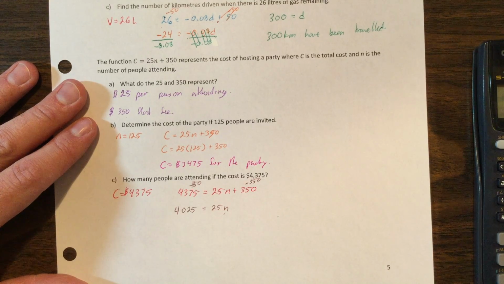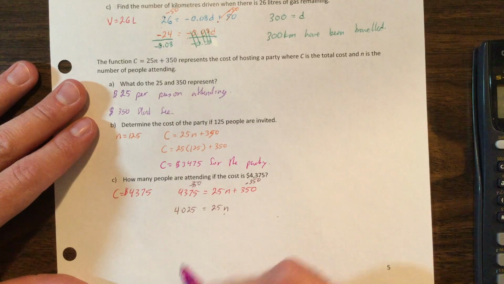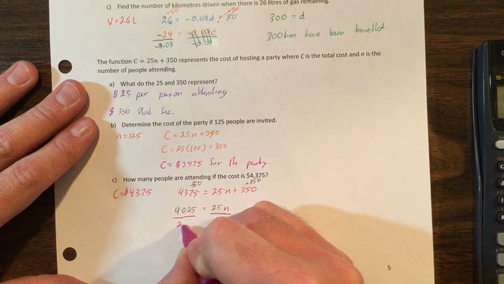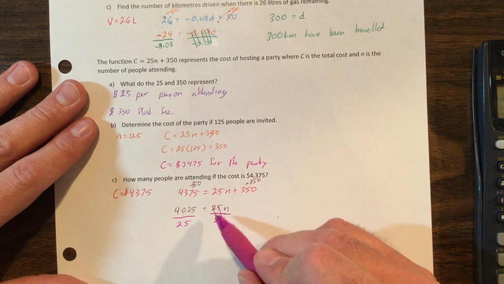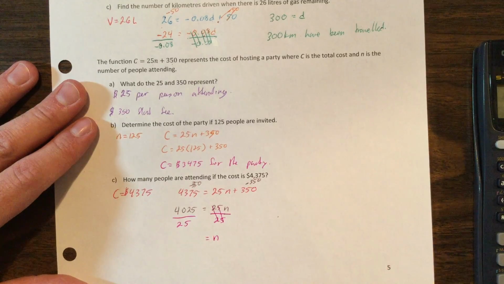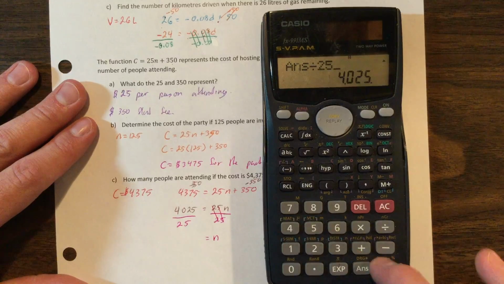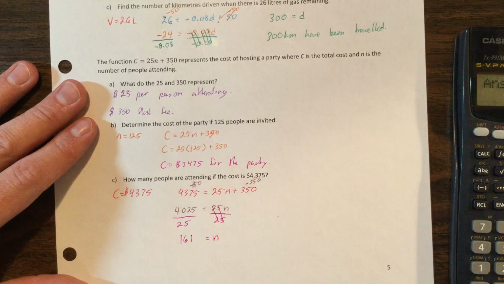Well, the only way to get rid of the 25 is to do the opposite of what it is doing, and we have 25 multiplied to n. The opposite is to divide, so we have to divide every term by 25. These ones are going to cancel out as it equals 1. So this is now 1n on that side. And on this side, we have our 4,025, and we're going to divide it by 25, and it is 161. So when we divide that out, that's going to give us our answer.